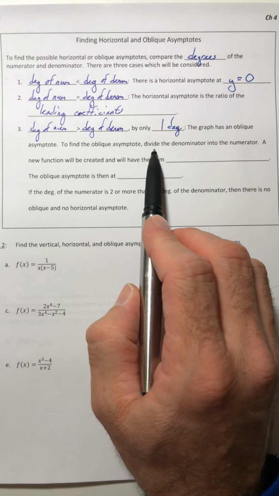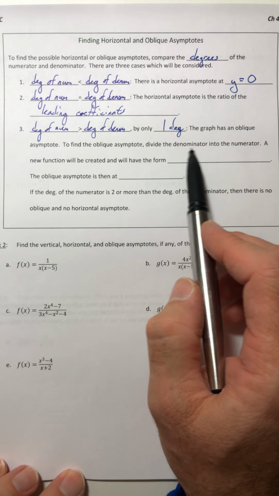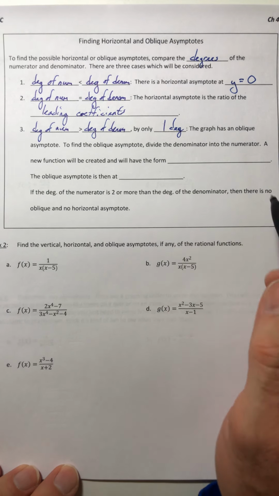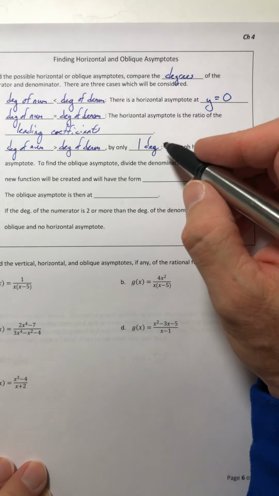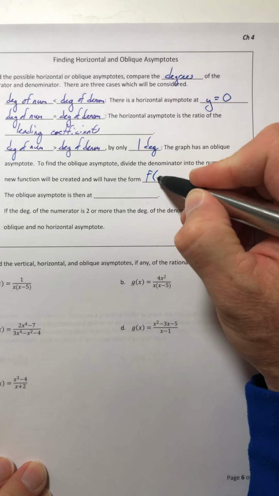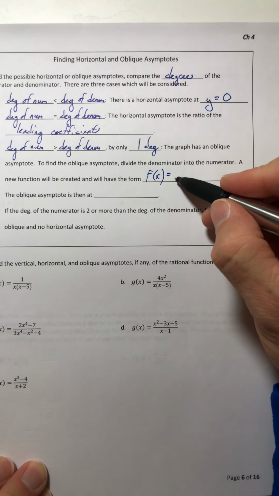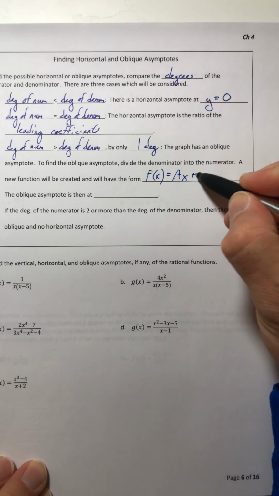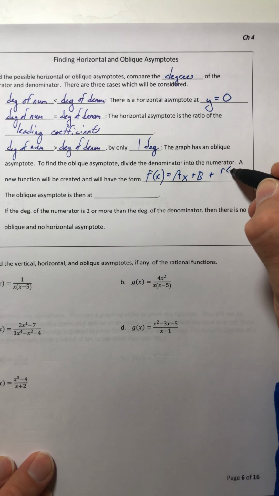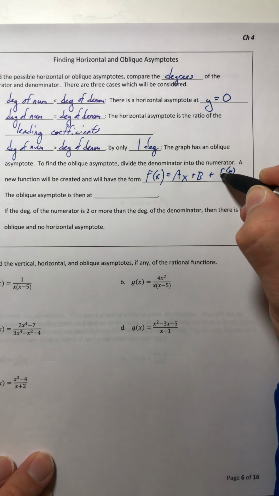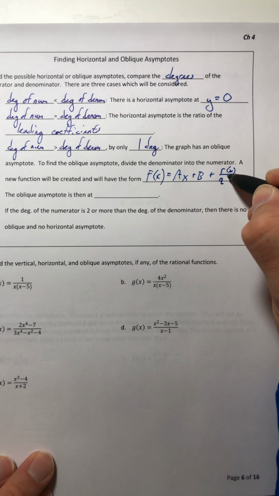To find it, you're going to divide the denominator into the numerator, like you're actually going to do the division. And a new function will be created and will have the form f of x equals ax plus b plus r of x over q of x.